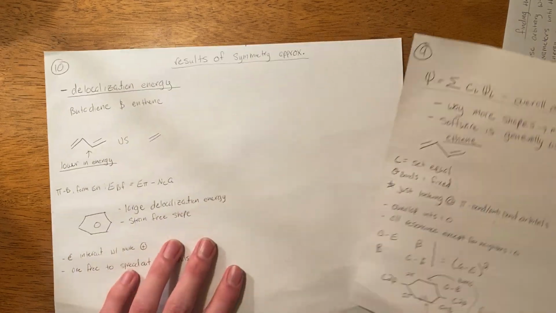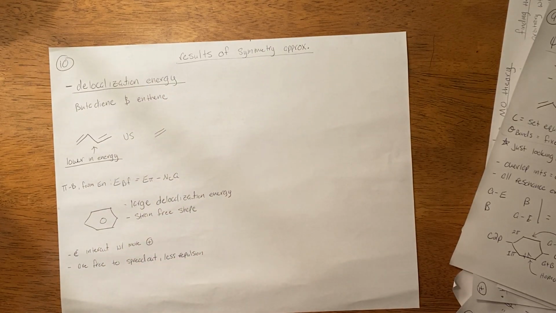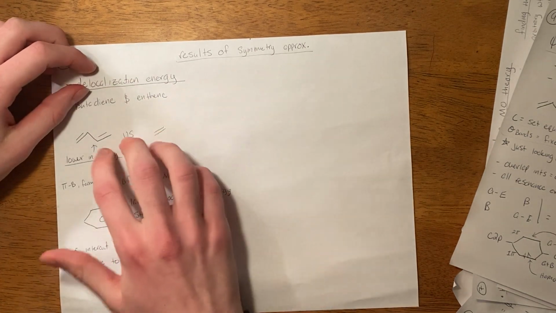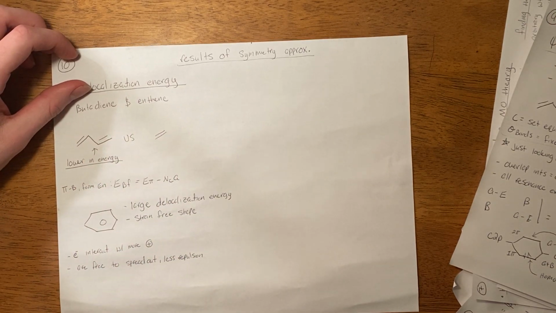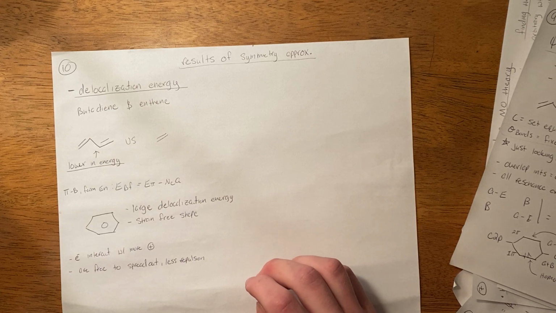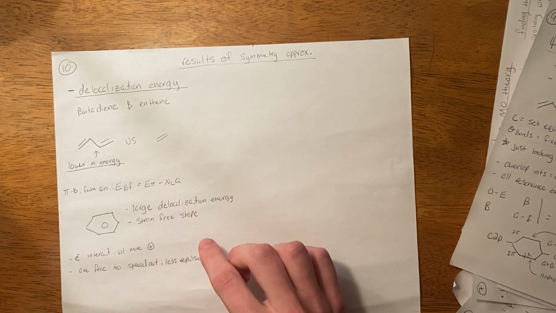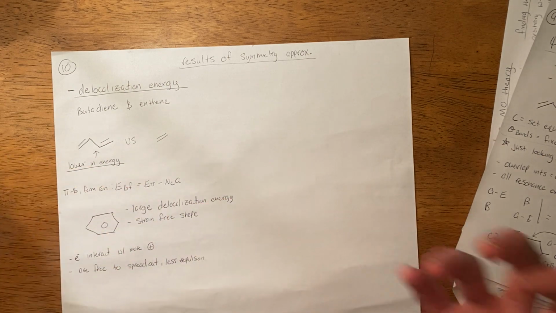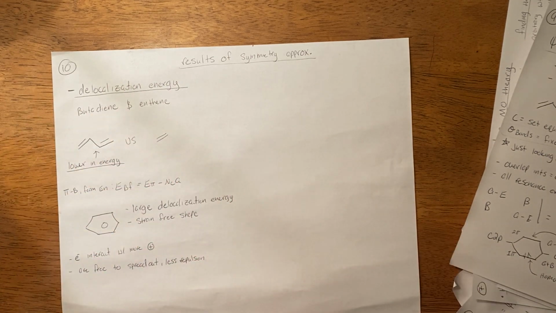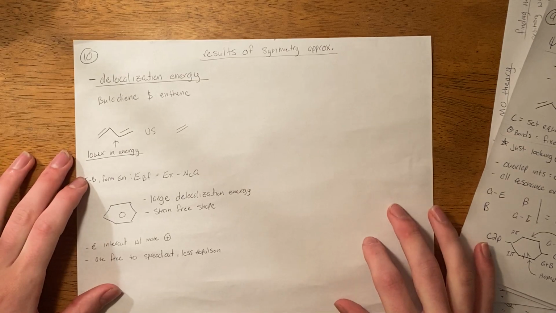And furthermore, this tells us a little bit more about the importance of delocalization of energy. We compare butadiene and ethene, and we see that butadiene is lower in energy, and furthermore, benzene is even lower in energy due to this electron delocalization, which just means that the electrons are very free to move throughout the molecule. Their orbitals become very massive, and that allows for less repulsion and more spreading of charge, so the energy is ultimately lowered.